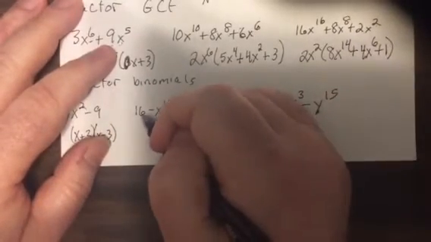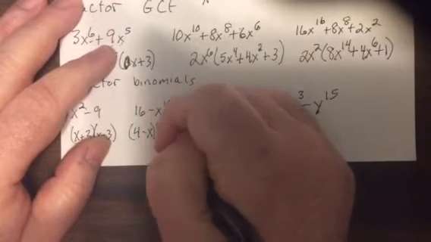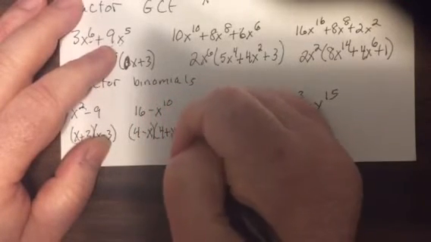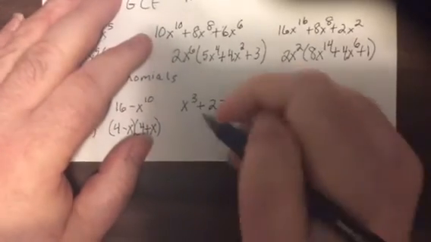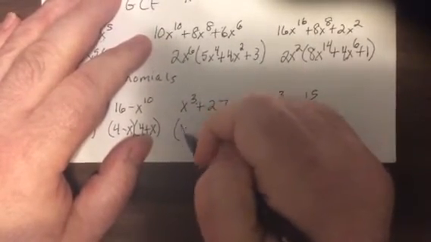This one, oh, again, a square. 16 is a square, so it's 4 minus x, 4 plus x. This one, oh, cube, definitely. Oh, if I only had a poem.